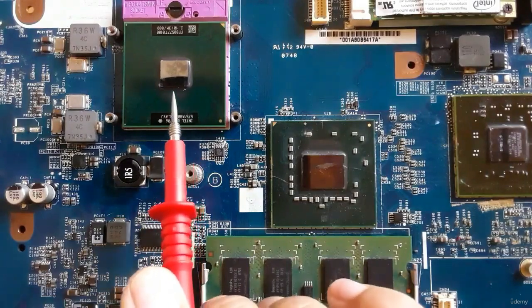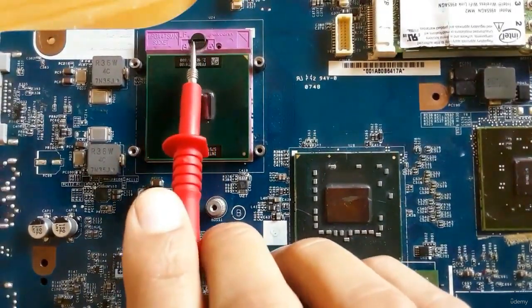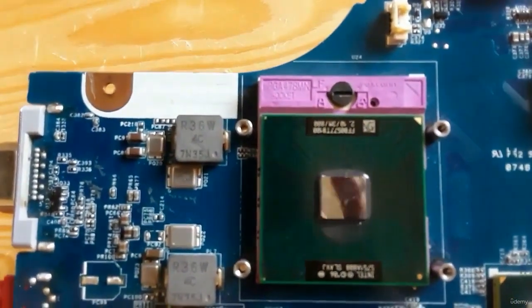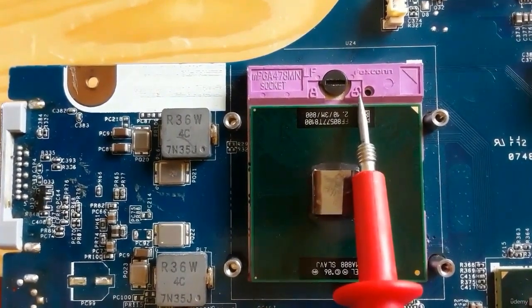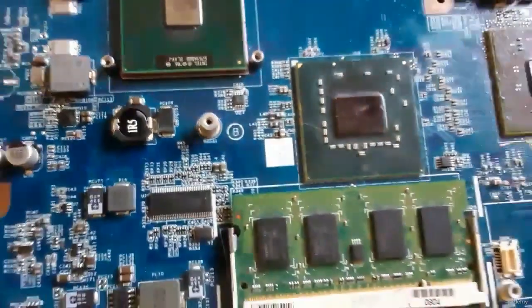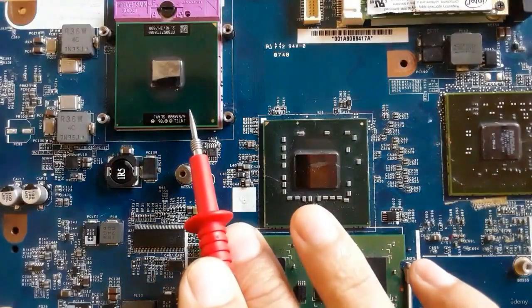So the first part is the processor, as you can see. Here, this is the screw that we can use to open or close the processor. As you can see, this is the open side and here the close side. You can just turn this screw to open the processor. So this is the processor.